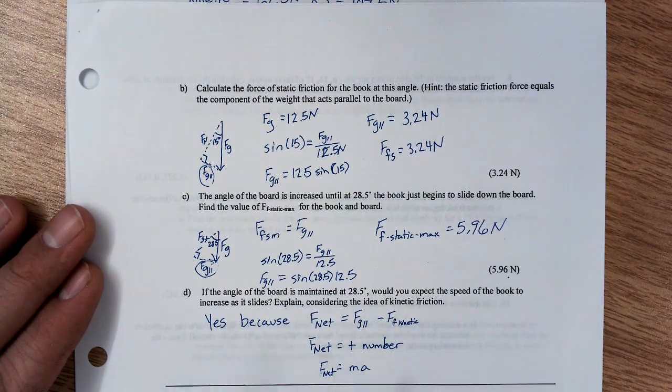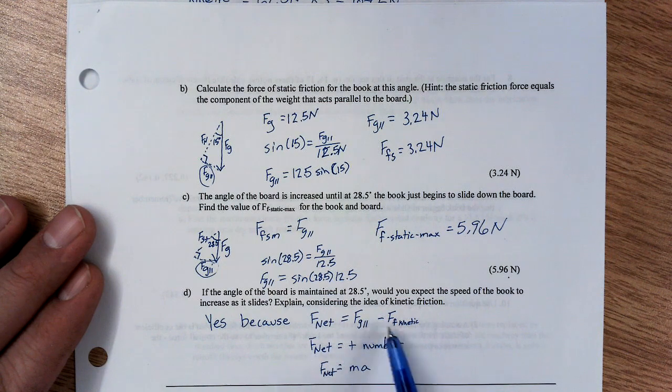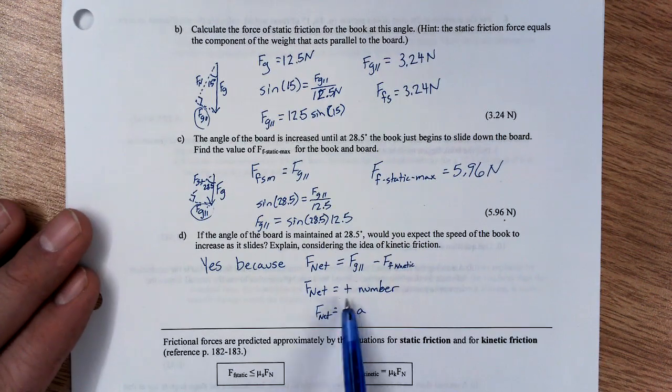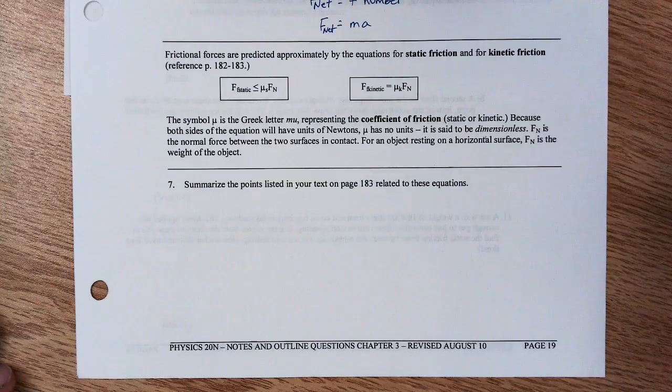So kind of just writing down what I said here. If our F net's equal to our force of gravity pulling it down minus our force of kinetic friction kind of keeping it up, as long as we get a positive number as our F net, then we're going to have a positive acceleration.